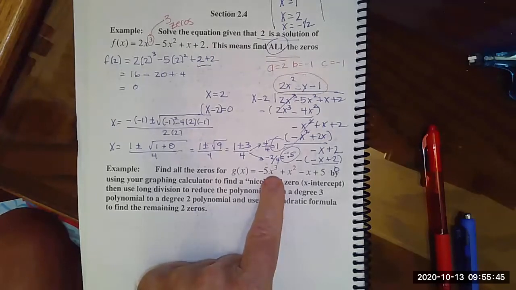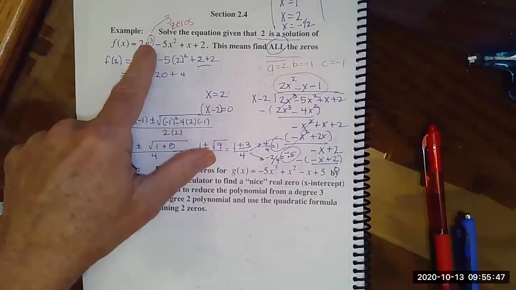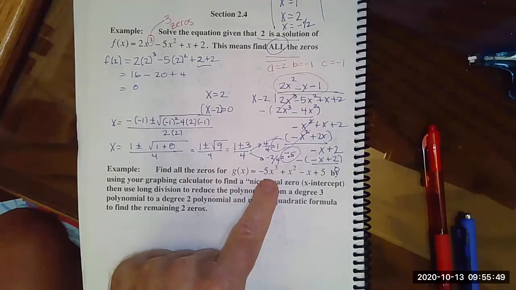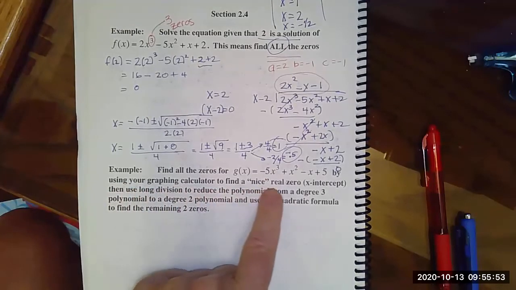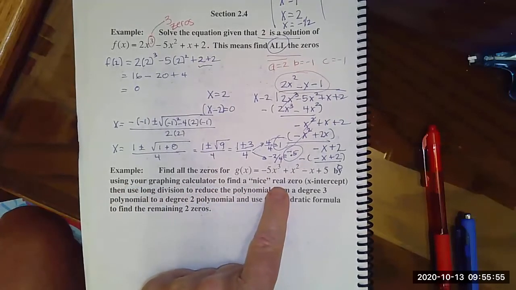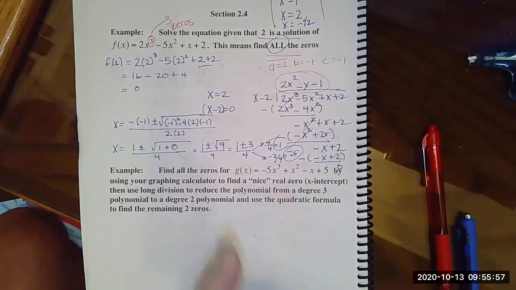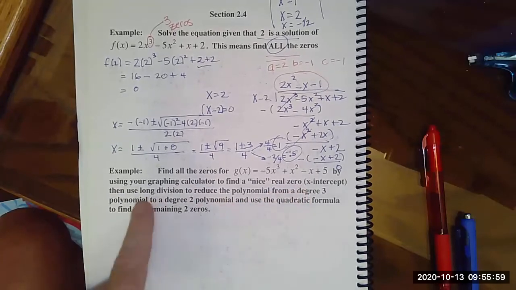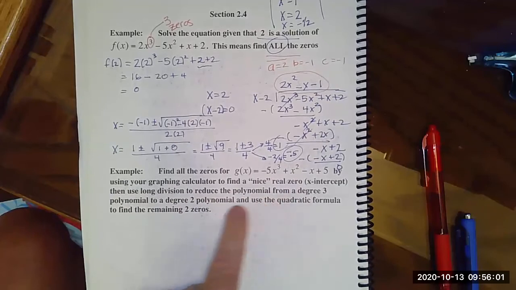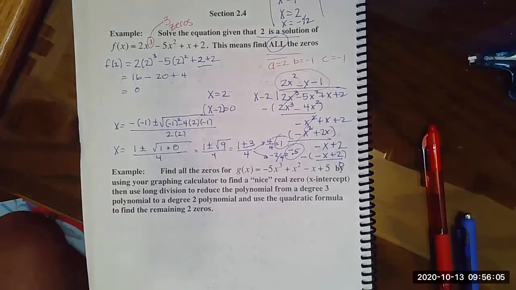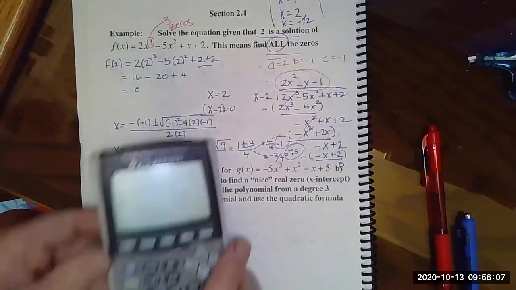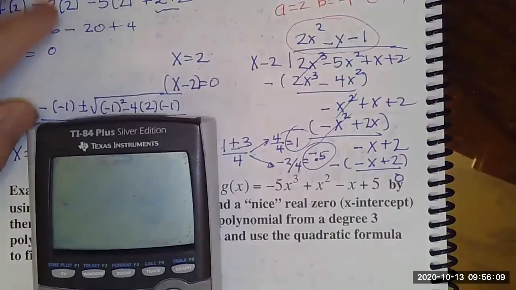This one here, polynomial degree 3, like this one was, 3 answers again. This one I want to start off by using my calculator to find a nice x-intercept, hopefully a nice 0. And then we'll use long division and we'll get it down to a quadratic again. So, last problem.